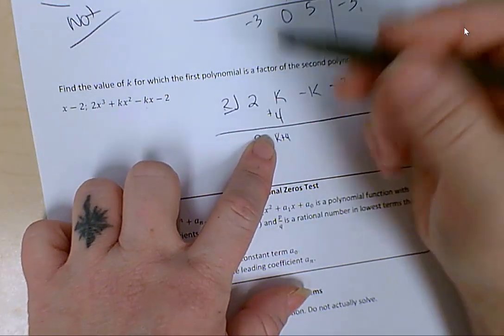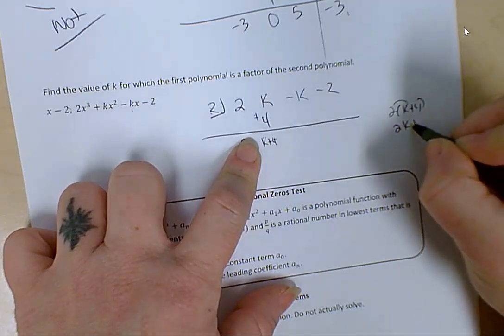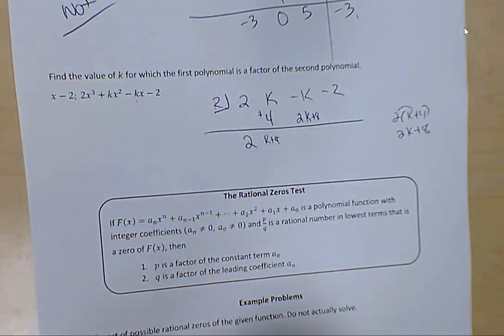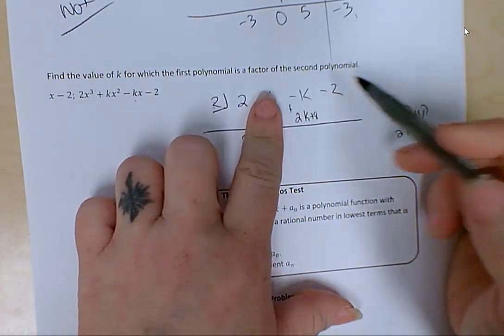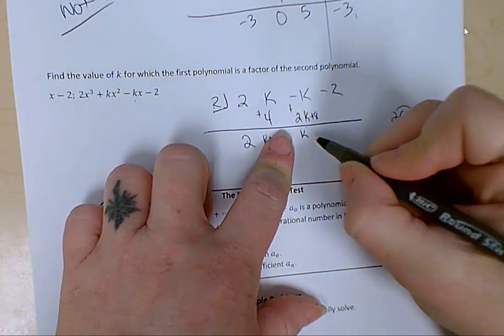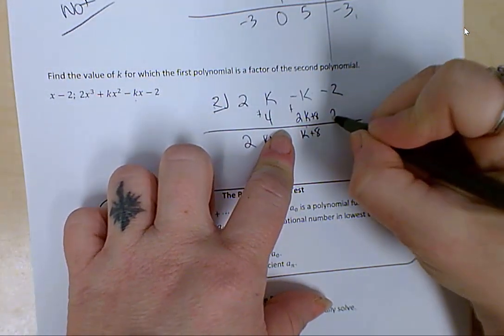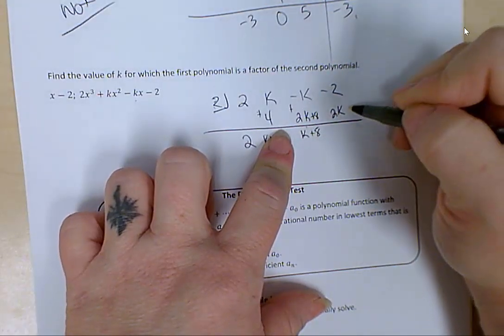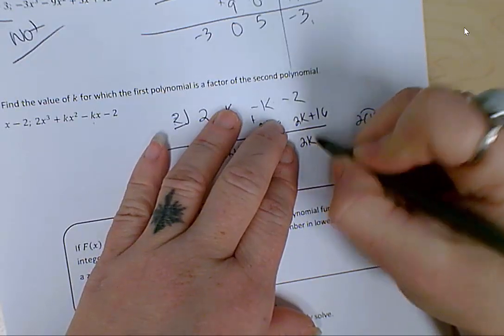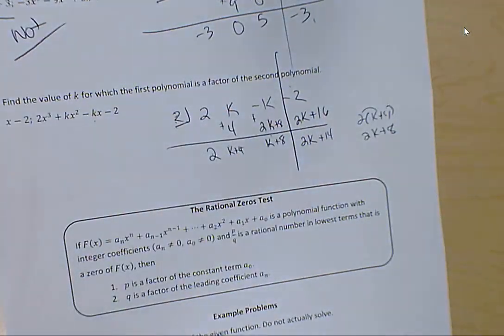Multiply here: 2 times k plus 4, multiply that out, get 2k plus 8. That is what we're adding in this column over here, 2k plus 8. Add this column. Negative k plus 2k is k, and then we have our plus 8 there. Multiply. 2 times k is 2k. 2 times the 8 gives us 16. When we add this column here, drop down to 2k. Negative 2 plus 16 is a 14.